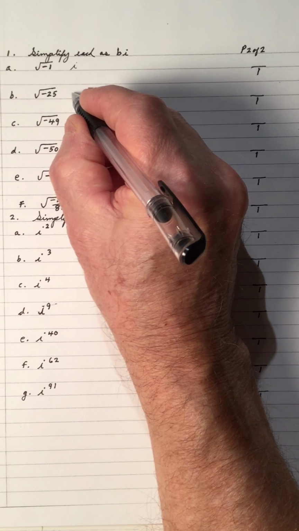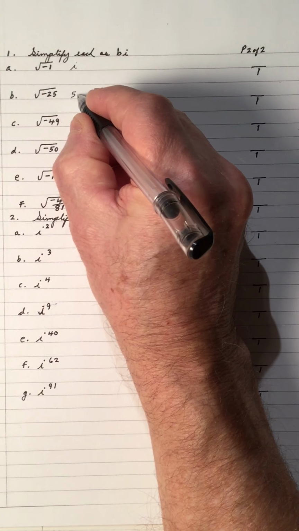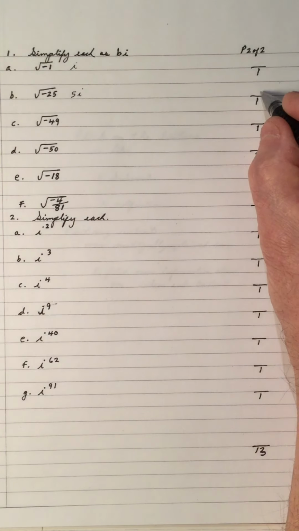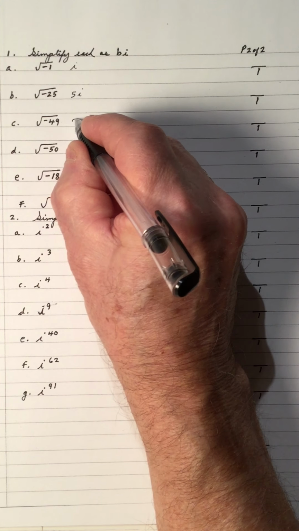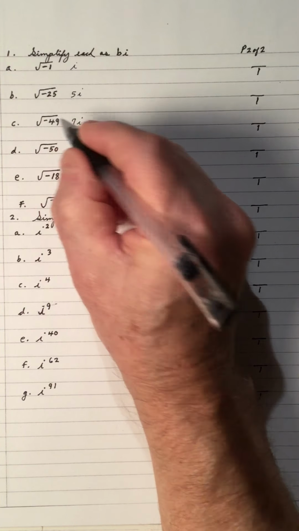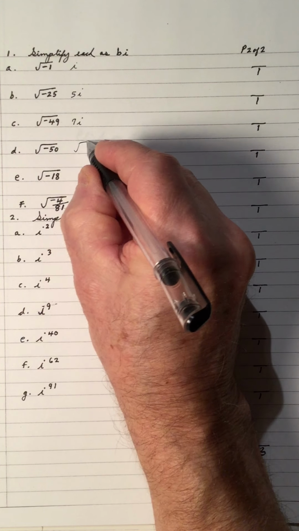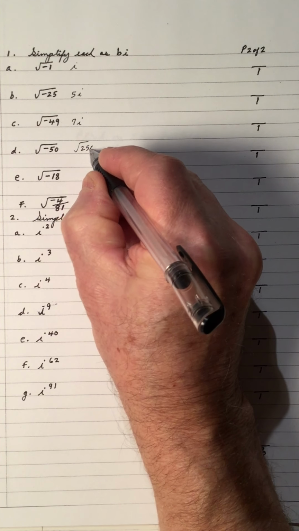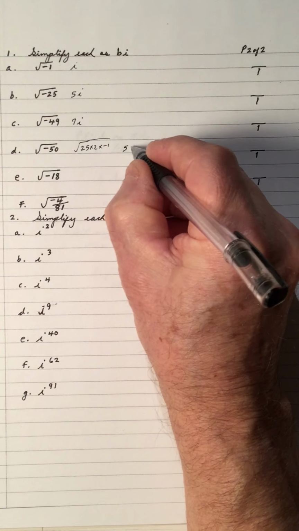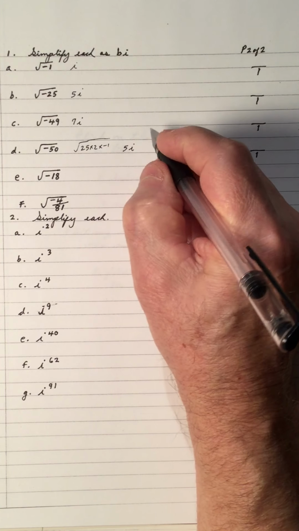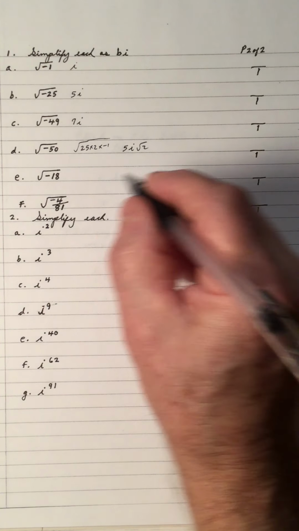The square root of -25 is, square root of 25 is 5. The square root of -1 is an i. Give yourself a mark. The square root of -49 is 7, and it's an i because it's a negative number. The square root of -50 is 25 times 2 times -1, so it's a 5, and an i because it's -1, and the square root of 2. Give yourself a mark if you're right.